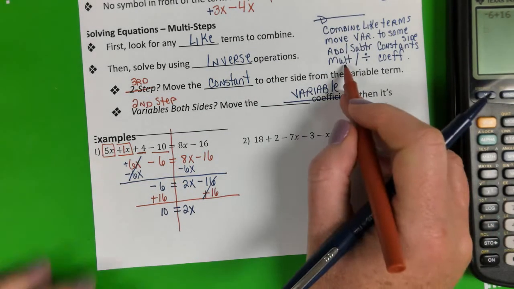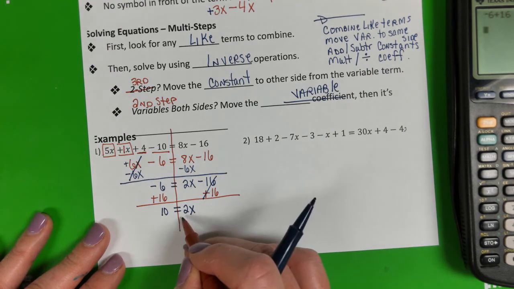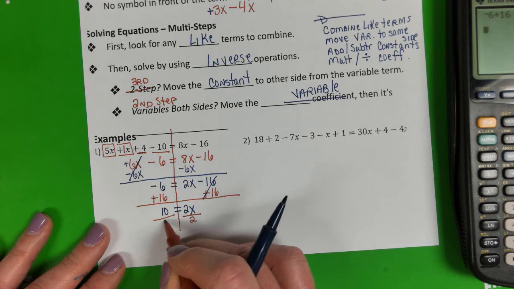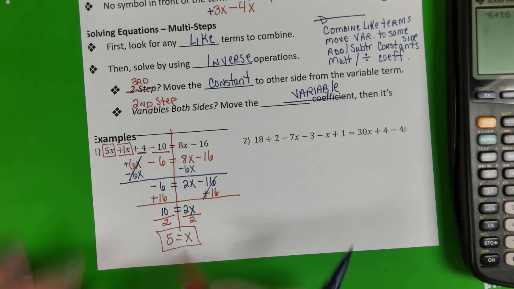And then our last step, multiply or divide by the coefficient. This is 2 times x, so the opposite is to divide. And so x equals 5, and that is our solution.